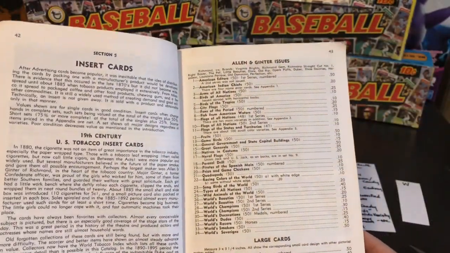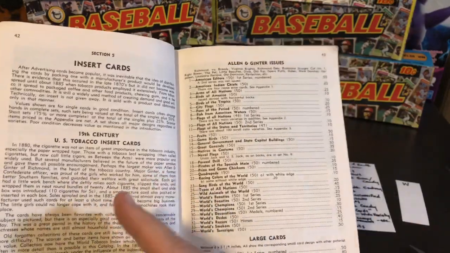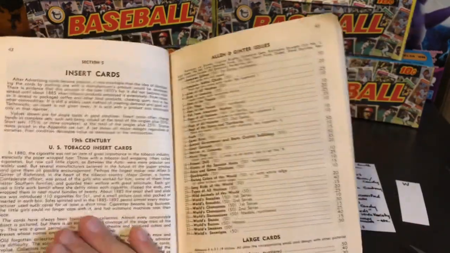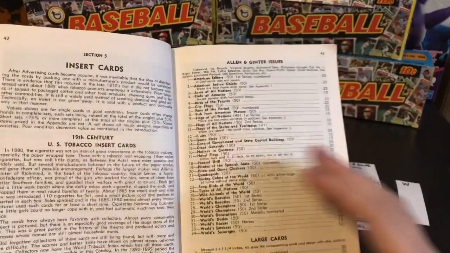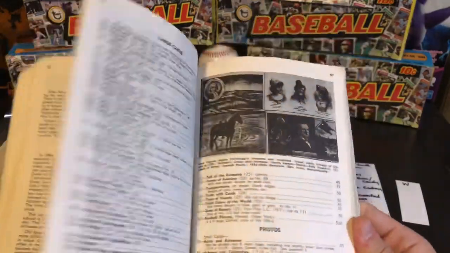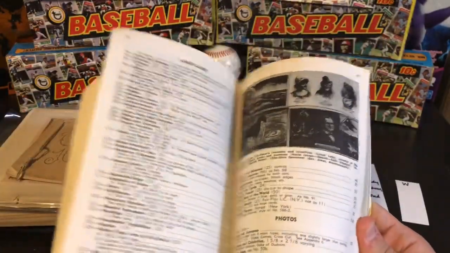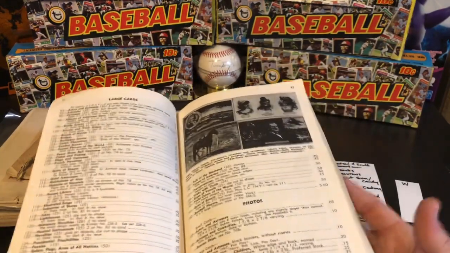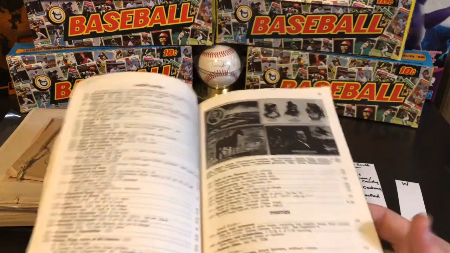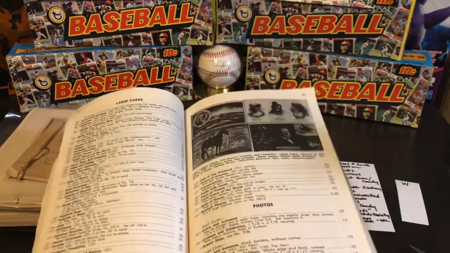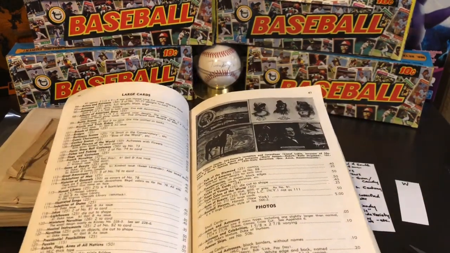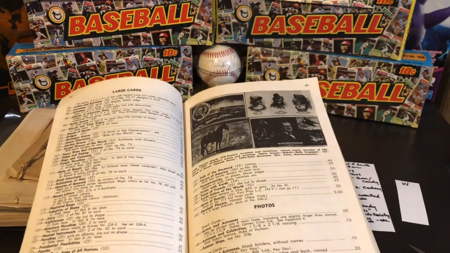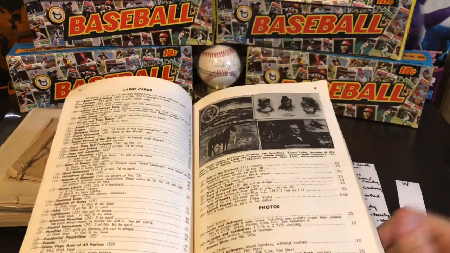So the way 19th century cards, or N cards, are broken down is by brand. So we have Allen and Ginter first, then we have the Duke issues next, and then after the Duke issues I think Goodwin issues, and then after Goodwin comes Kimball, and after Kimball comes Kinney, and after Kinney comes Buckner, and other groups just like that.